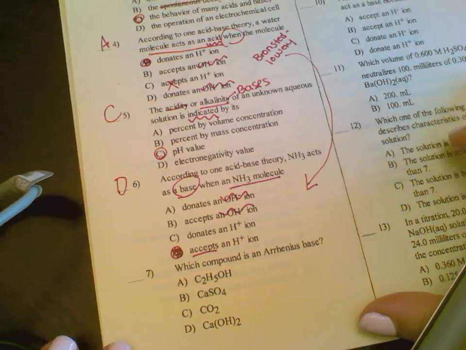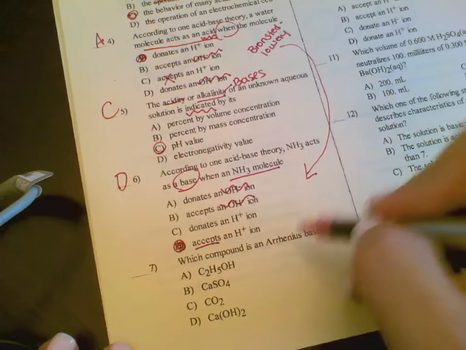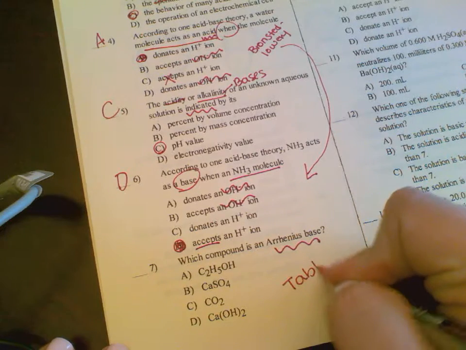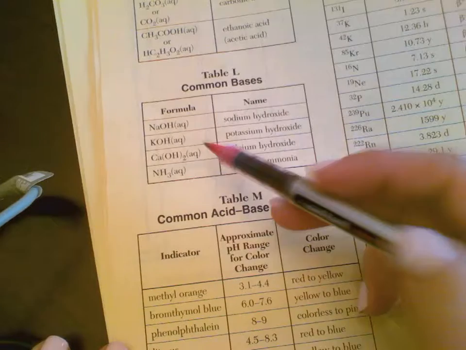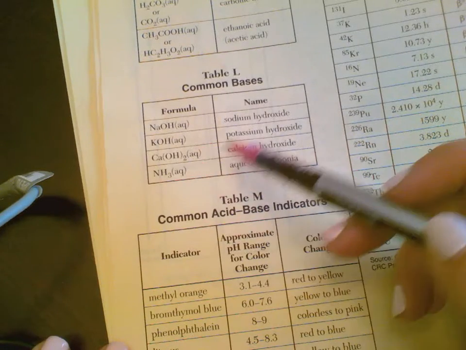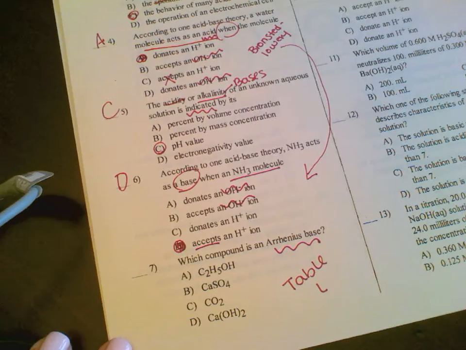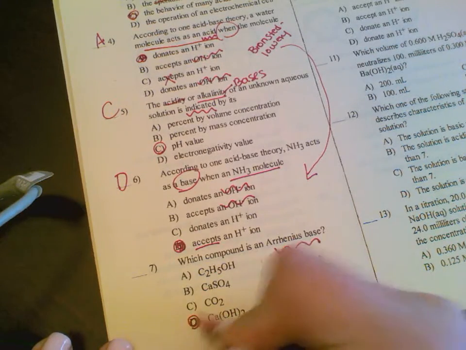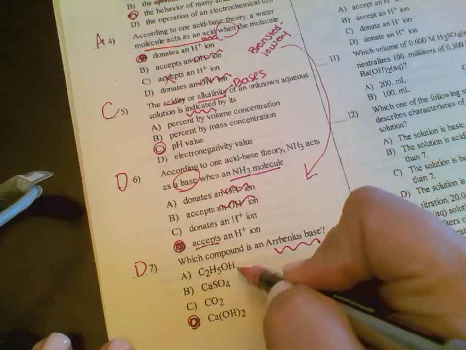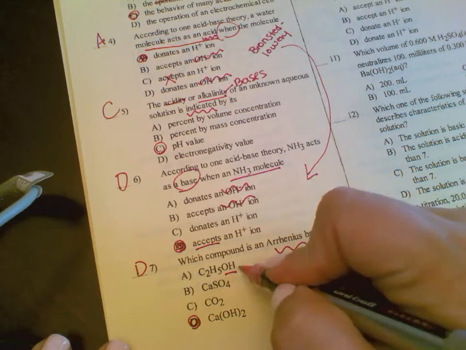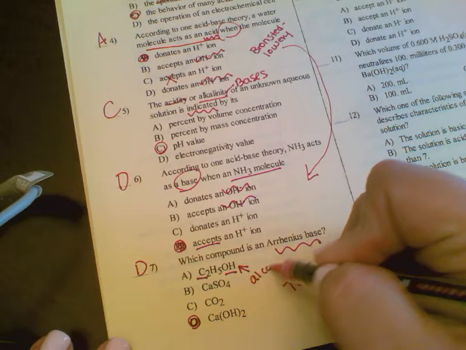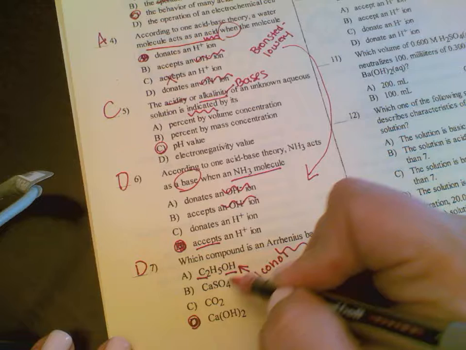7. Which compound is an Arrhenius base? So I'm actually going to go to table L. And I'm going to check out my bases, and I'm going to see a lot of OHs, and then I might look for NH3. So let's kind of scan. I see CaOH2, so I like that. I'm going to get rid of this one, actually. I see an OH, but it also has a C, so we know that that's an alcohol. And that would be a salt, and that would just be covalent.